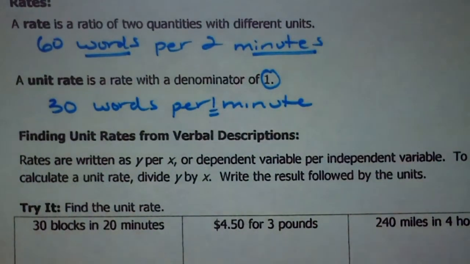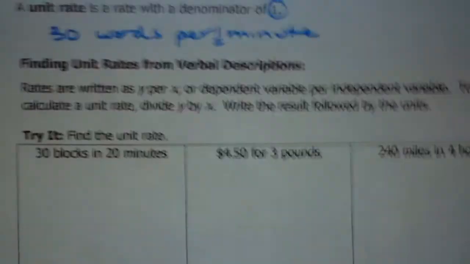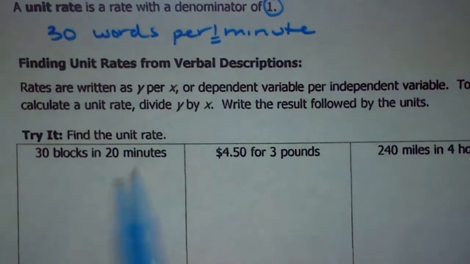But basically when you're given a rate, it's always going to be the dependent variable per independent, or the y over the x. And remember, these are ratios and they're like division problems, so it does matter. You can't do the x over the y. It has to be the y over the x. So, a couple examples here. I ask you to find the unit rate.